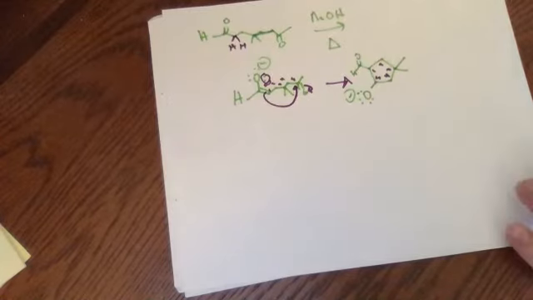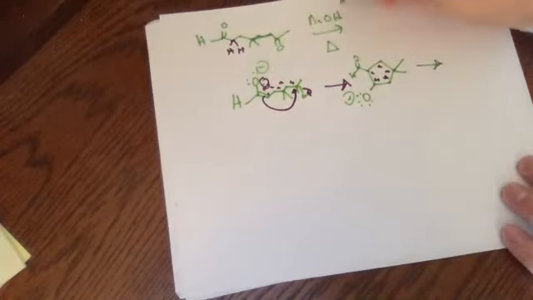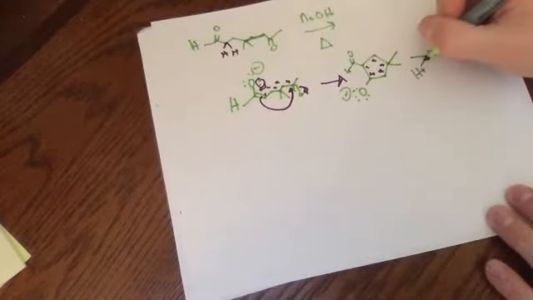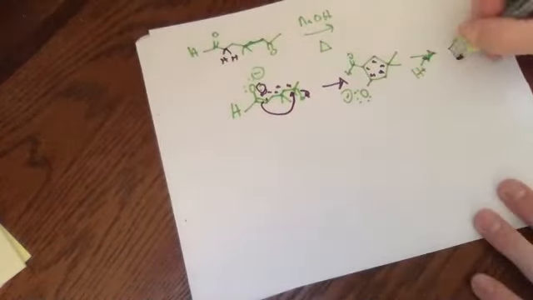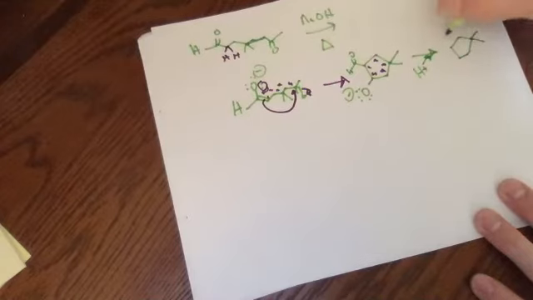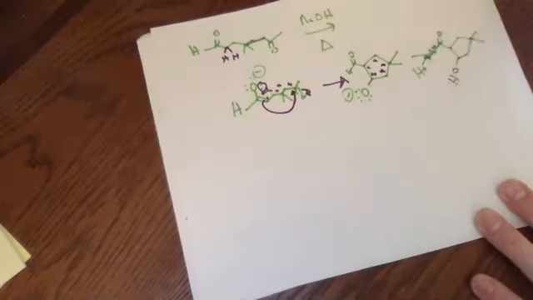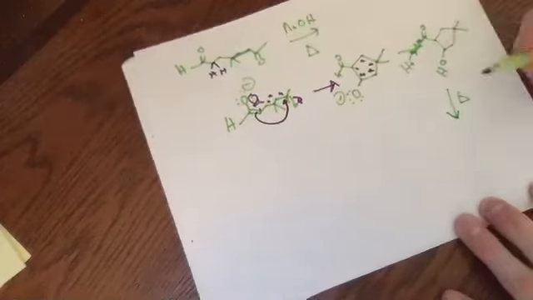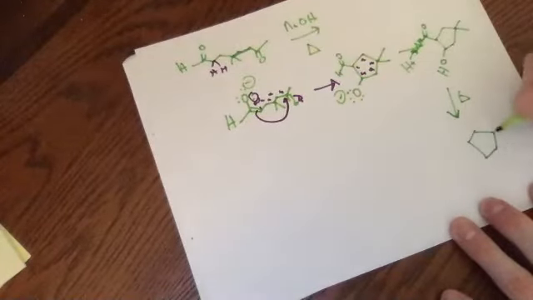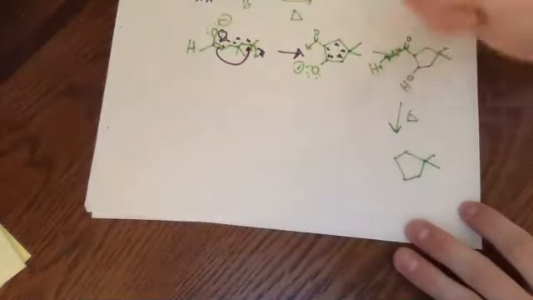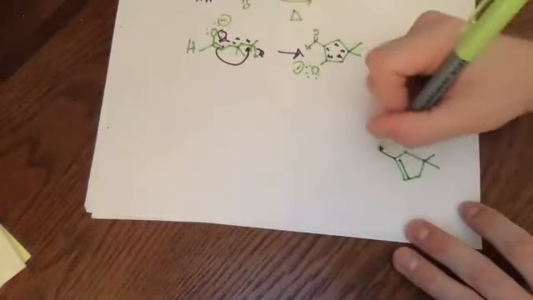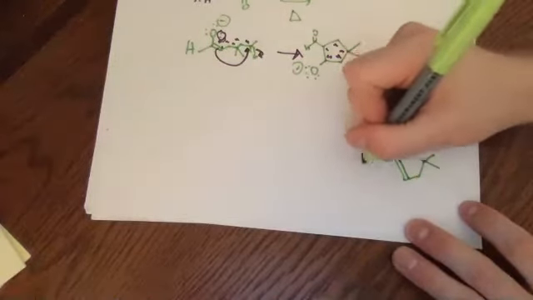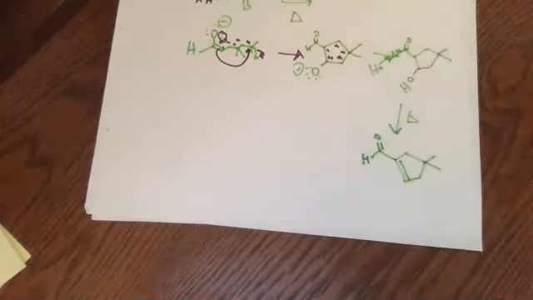I can pick up a proton. First step, we made water, so we can just grab a proton from that. And then from here, using heat, we can eliminate it to make our double bond, giving us this product.